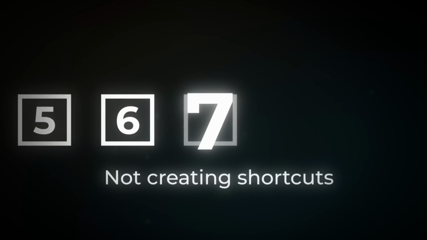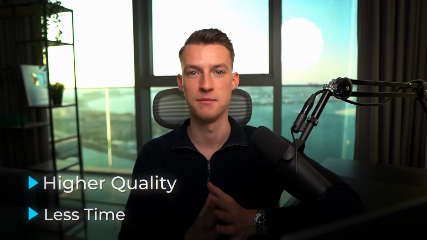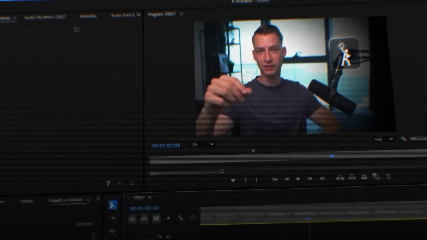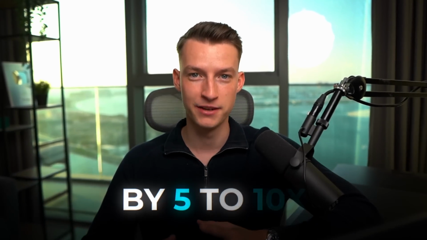And last but not least, the seventh mistake is not creating shortcuts to speed up your editing workflow. This is one of the big things that also separate the pros from your average editor. The average editor takes ages to make a short form video or a long form video, and the professionals can get that same work done even at higher quality in just a fraction of the time. So you need to start learning how to really customize the softwares you are using to your own needs and to your own workflow, and start utilizing things like presets and keyboard shortcuts as well. And this will really just speed up your editing, sometimes by even 5 or 10x.